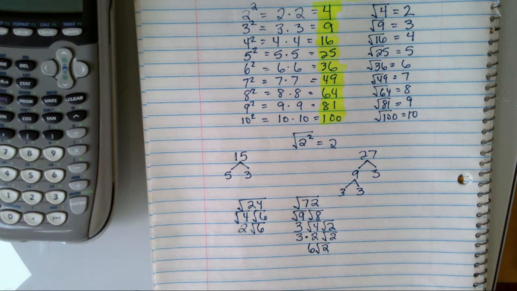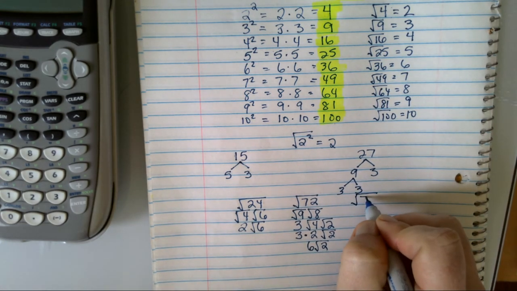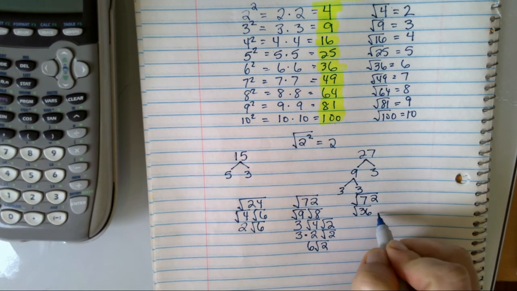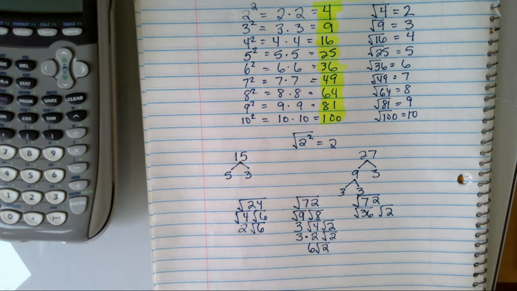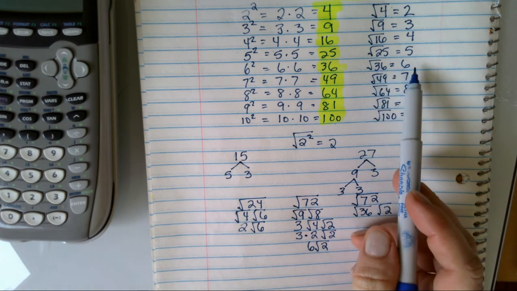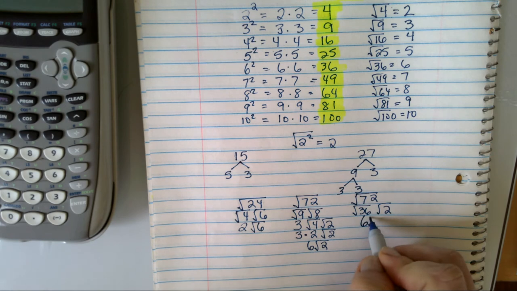Now, interestingly enough, you didn't have to do 9 times 8. There are other factors of 72. Maybe you thought to yourself, oh, I know, 72 is 36 times 2. And if you did, then you go, oh, the square root of 36, that's 6. So this becomes 6 square root 2.